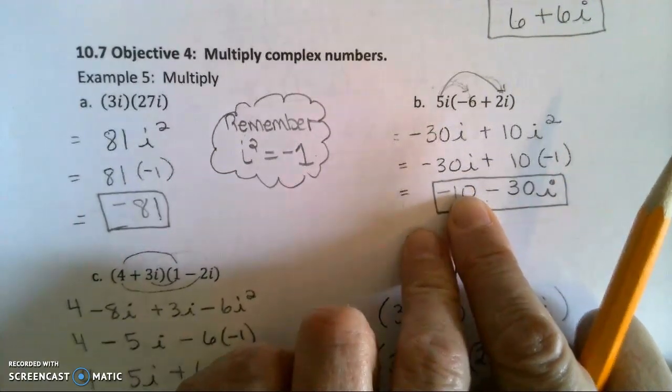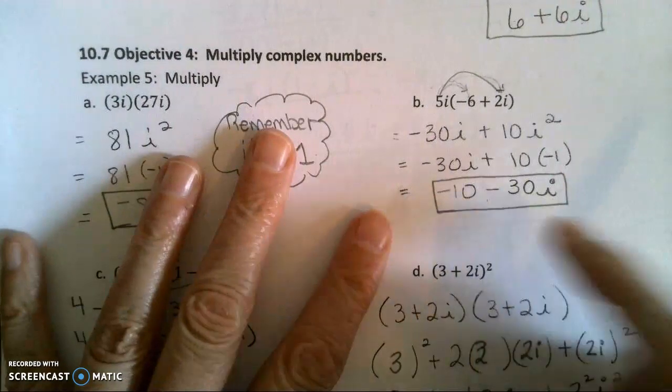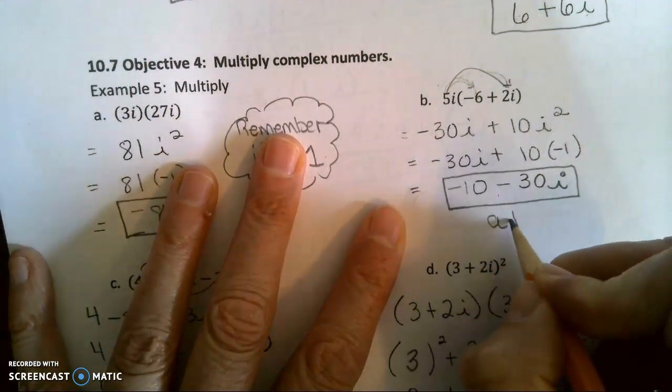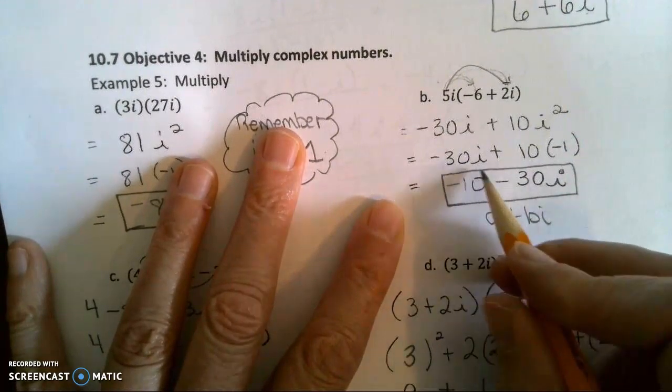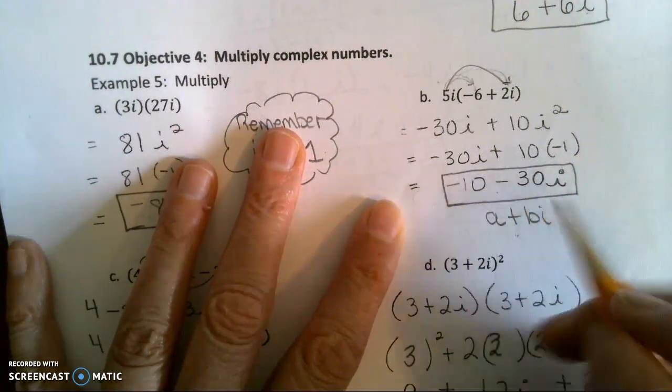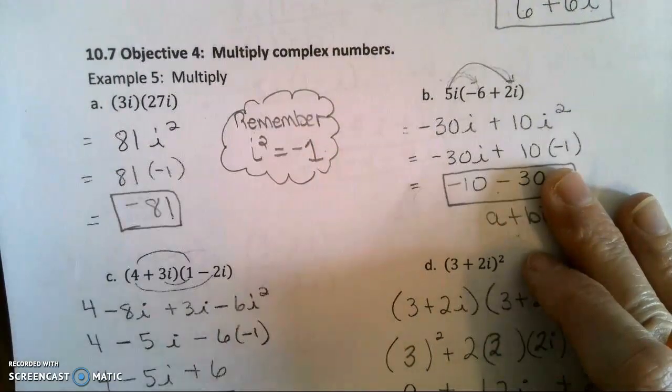You always want to put the real part first and the imaginary part second. So again, you always want to write it in this form. And again, this would be a plus or minus in between there. Okay, that's the first example.